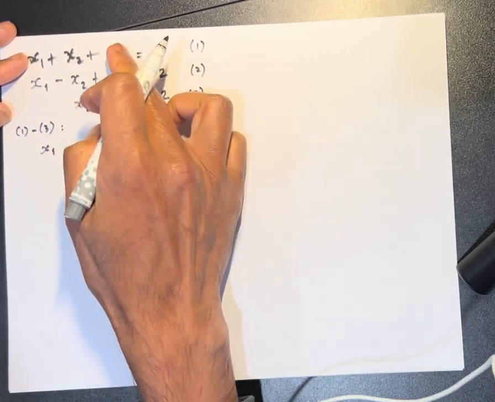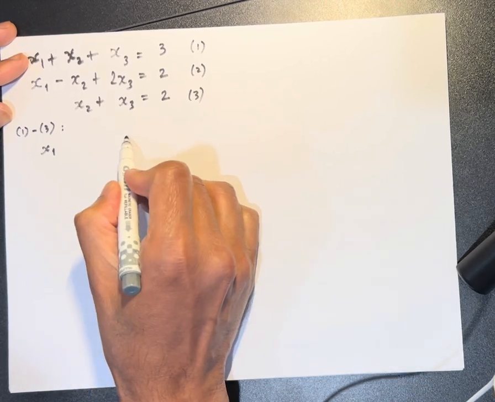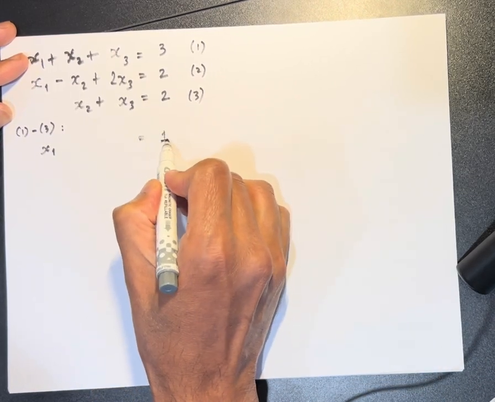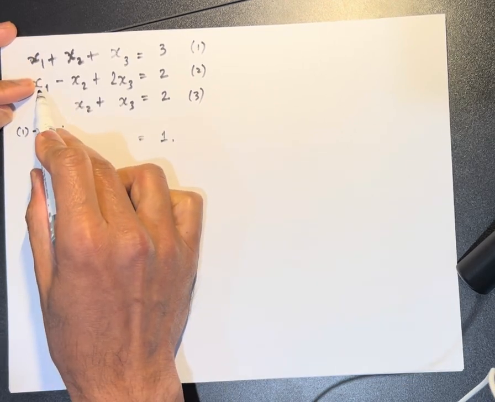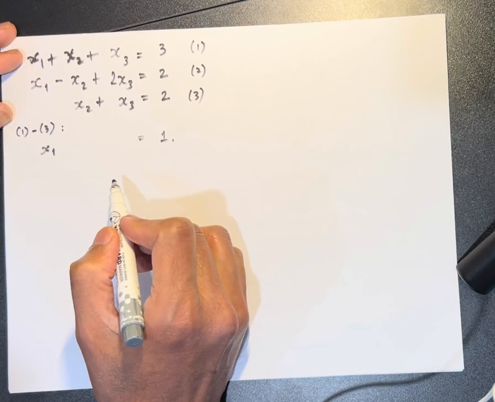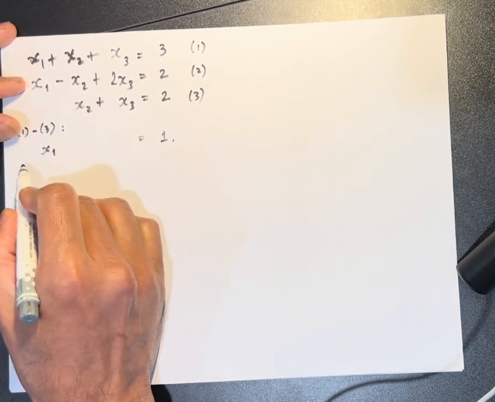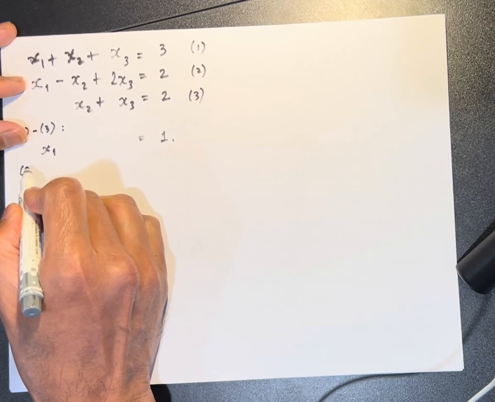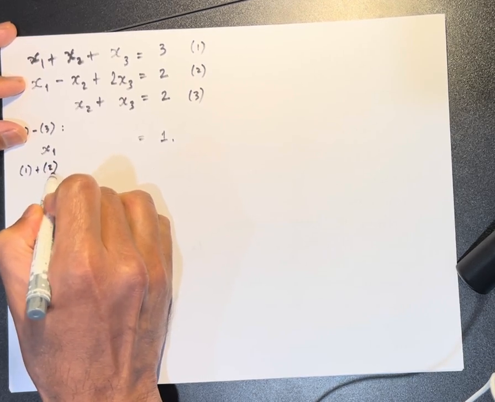The x2 and x2 cancel, and x3 and x3 cancel, and you essentially get x1 plus 0 x2 plus 0 x3 equal to 1. So x1 equals 1, and since x1 equals 1, we can add equations 1 and 2.